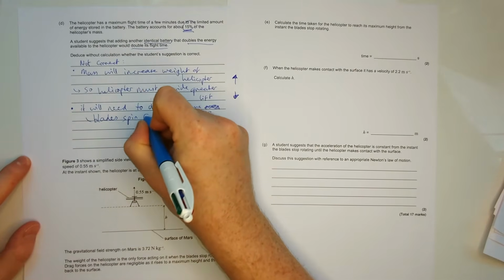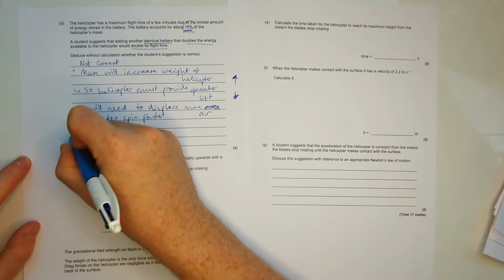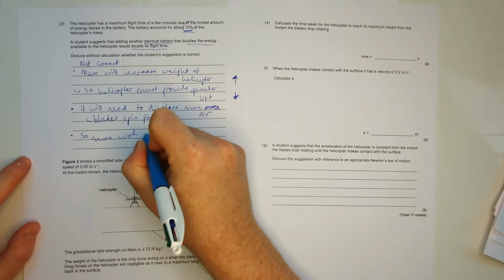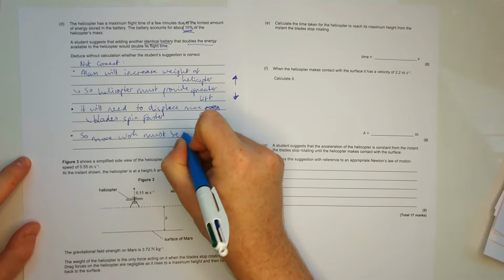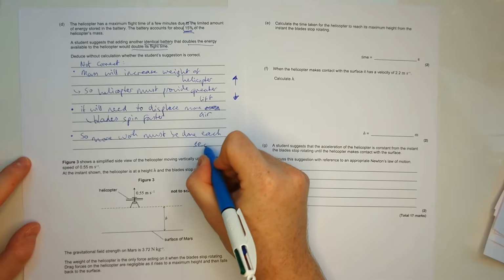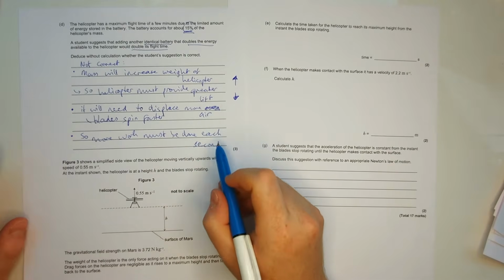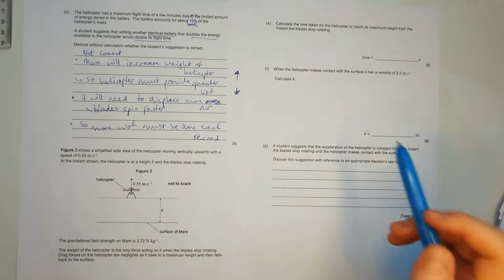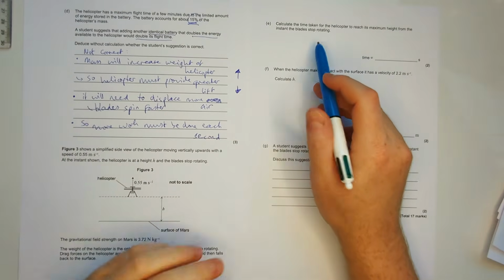And we say to do that, the blades spin faster, and therefore more work must be done each second. So even though it's taking an extra battery on board, by providing extra mass, it's then needing even more energy. So double wouldn't be enough to account for that. Okay, let's do a little bit of SUVAT to work out these two questions.